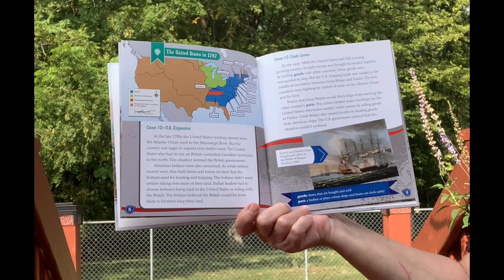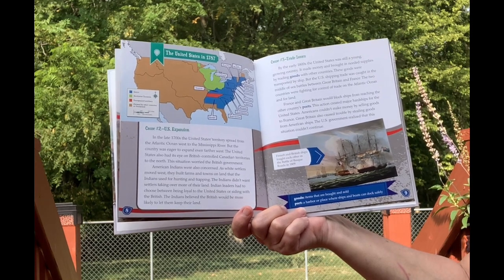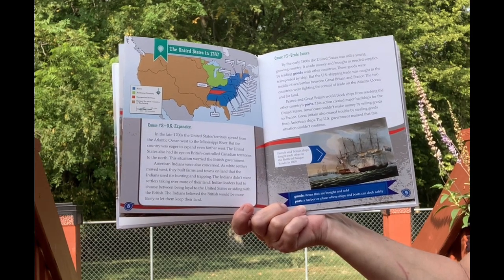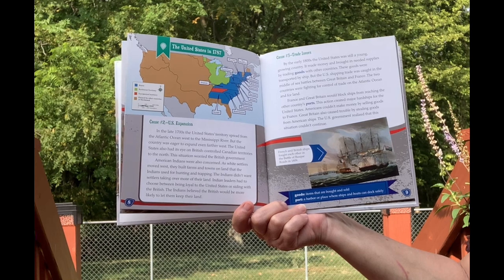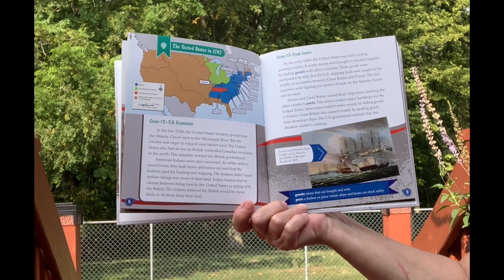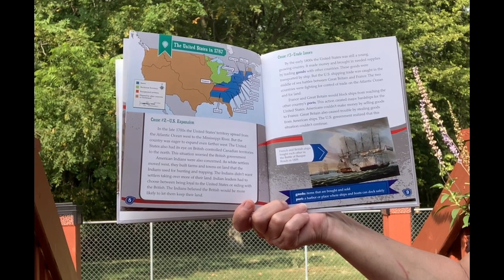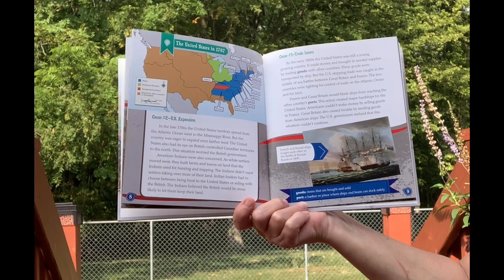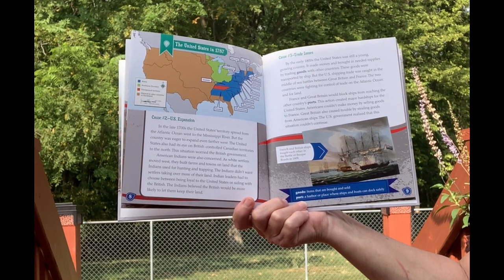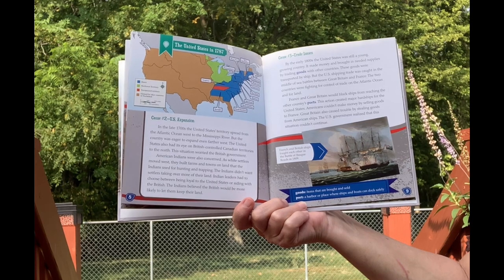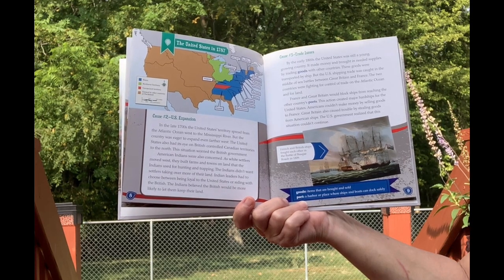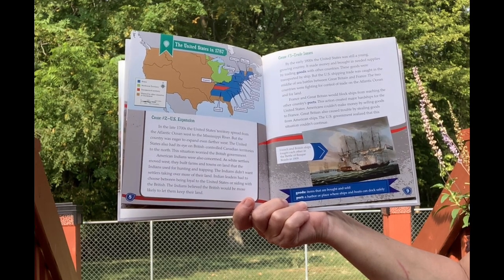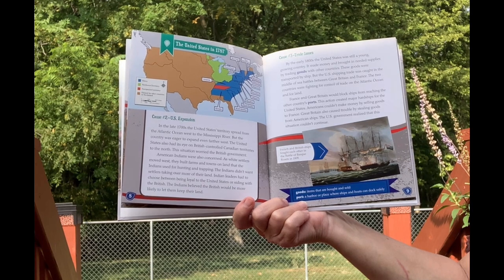Cause number 2, U.S. expansion. In the late 1700s, the United States territory spread from the Atlantic Ocean west to the Mississippi River, but the country was eager to expand even further west. The United States had also had its eye on British-controlled Canadian territories to the north. This situation worried the British government.